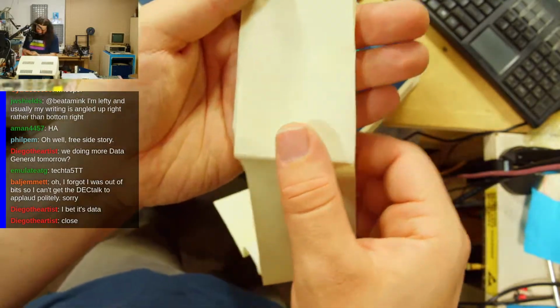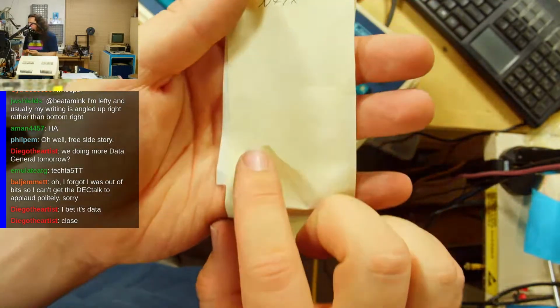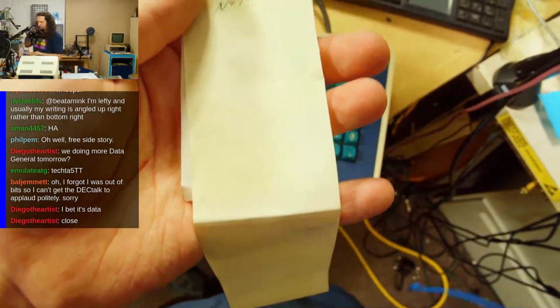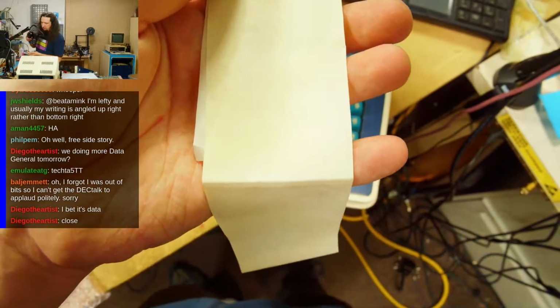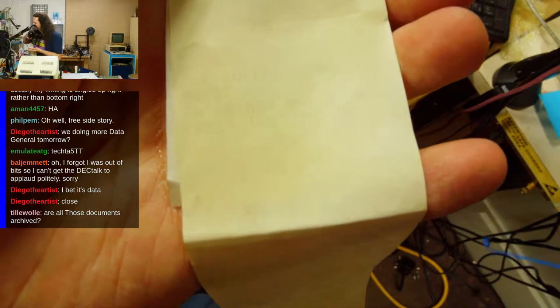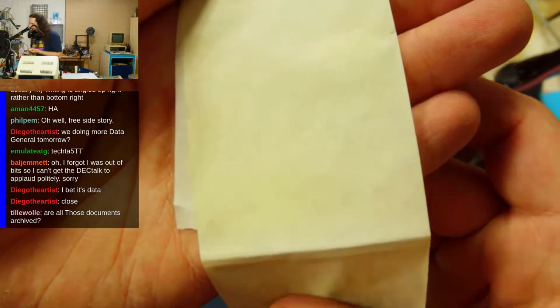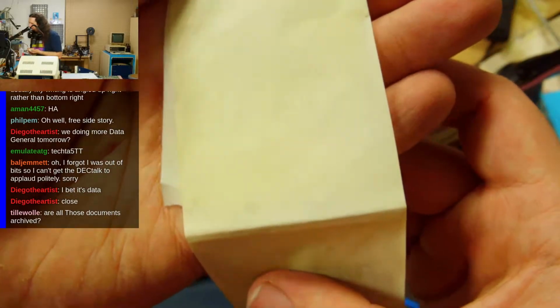But here it is saying current date 4/27/89. This is so hard to read here. Forgot I was out of bits, deck talk plot. It's all right. There we go. Okay, so come on. There we go. Current date 4/27/89. Press enter new value.